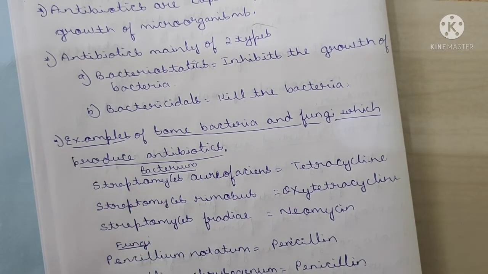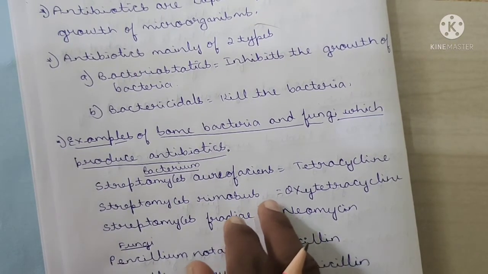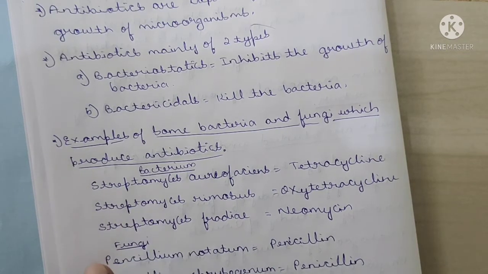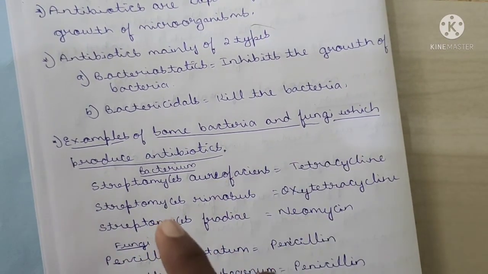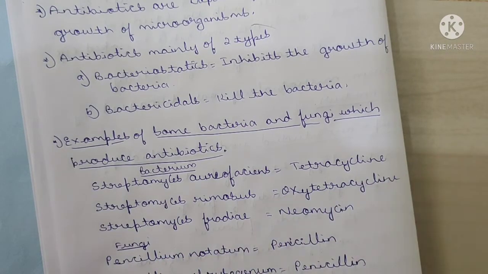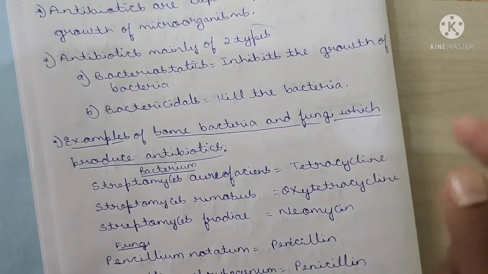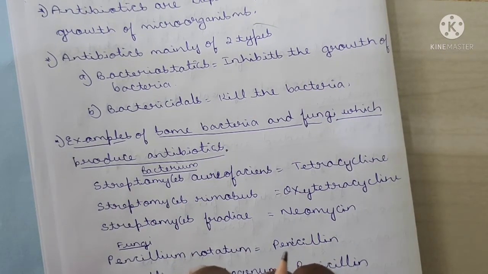Then Streptomyces rimosus produces oxytetracycline, also a type of tetracycline antibiotic derived from this bacterium. This oxytetracycline is also mainly used for veterinary purposes, for fever or any other bacterial infection like skin infection.